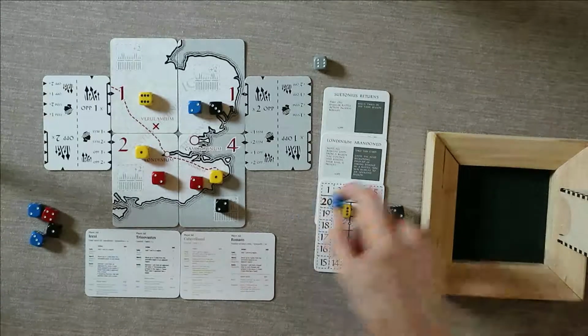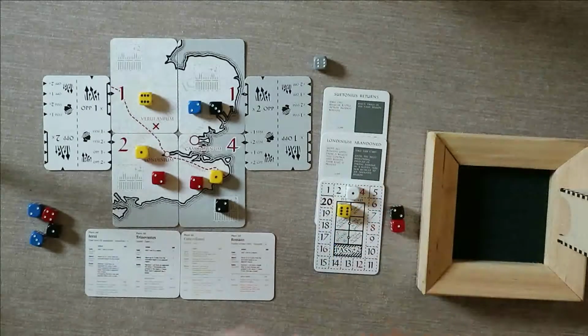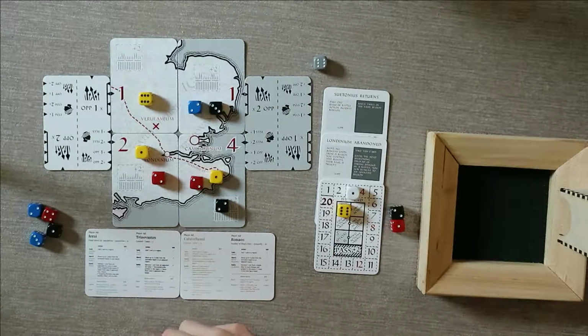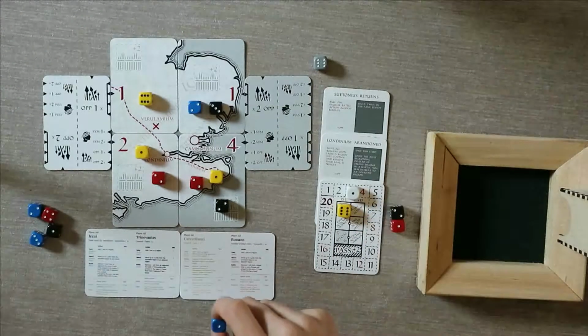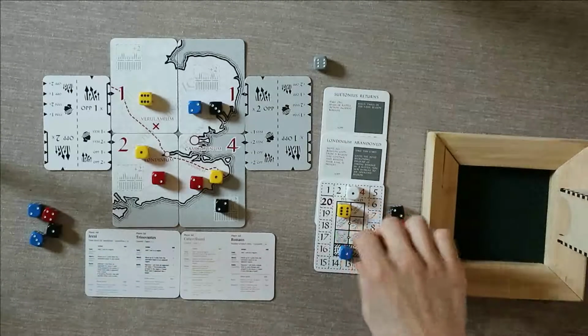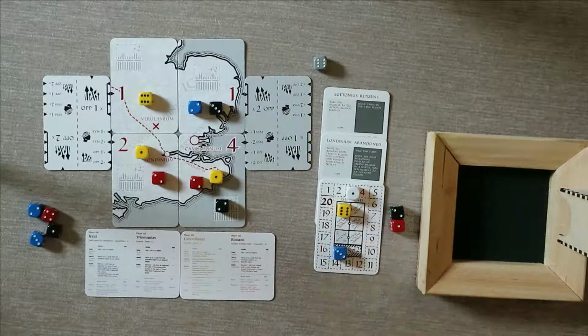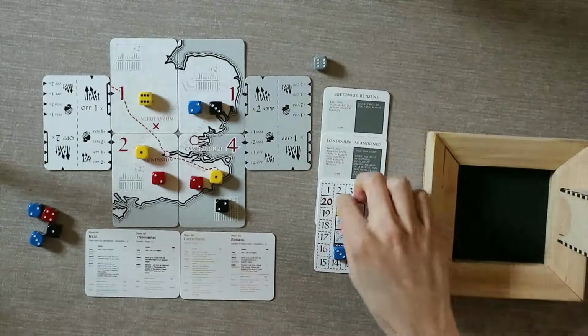So now the Iceni have the option of taking 1 action or passing. They can see that the next initiative is quite low, so in fact they're going to pass. So they come down here, and that changes to 3. Okay. So now we move to turn 4.